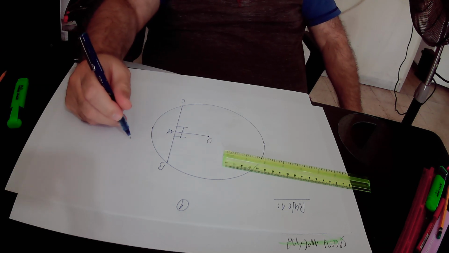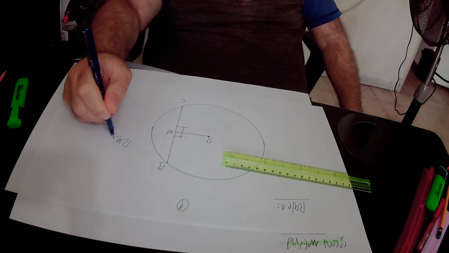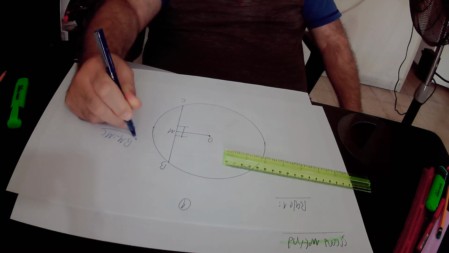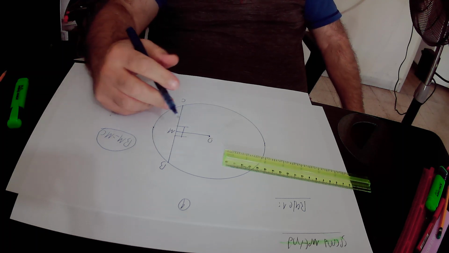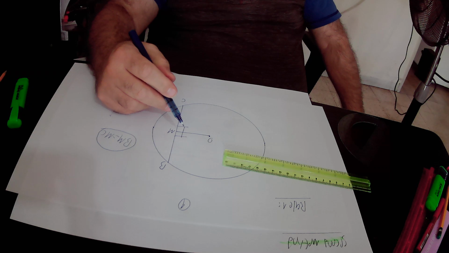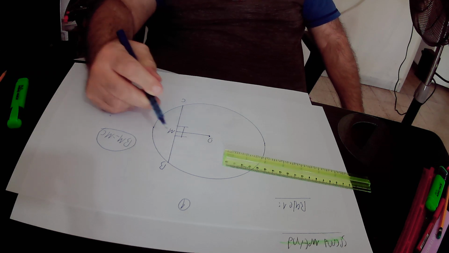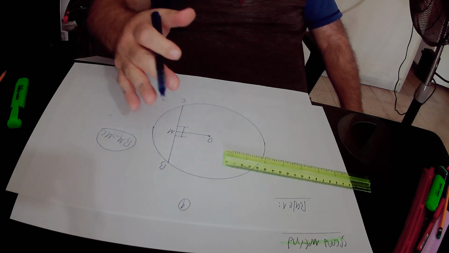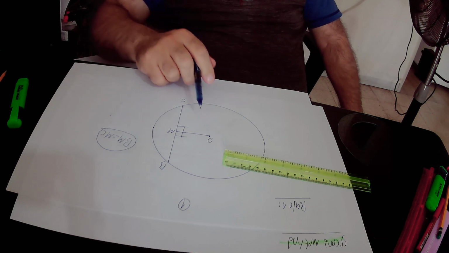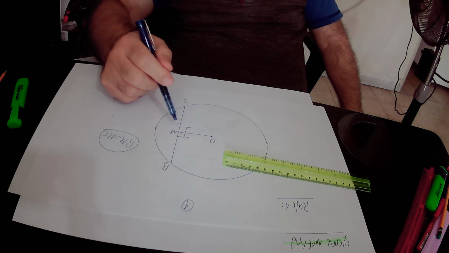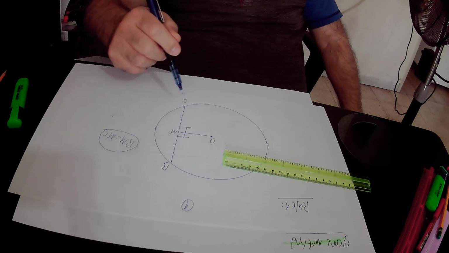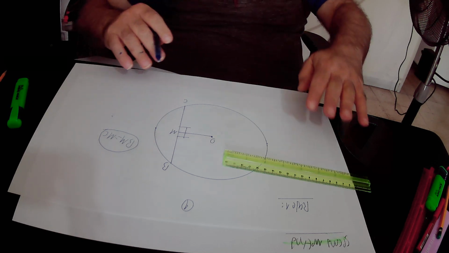That is to say, BM is equal to MC. So whenever from the center of the circle you draw a perpendicular to any chord, that perpendicular will bisect the chord. Here we draw a perpendicular on chord BC, therefore the perpendicular OM bisects chord BC. That is to say BM equals MC, very simple.